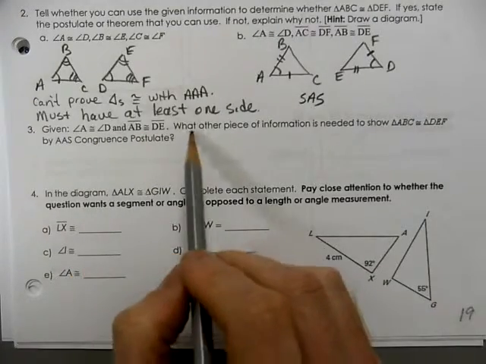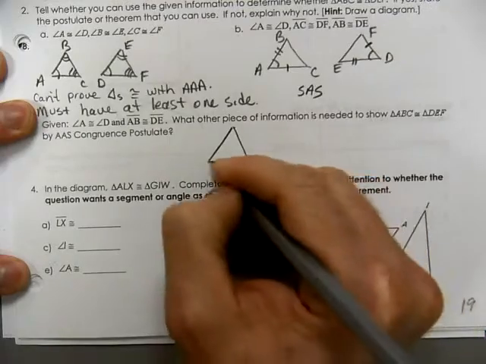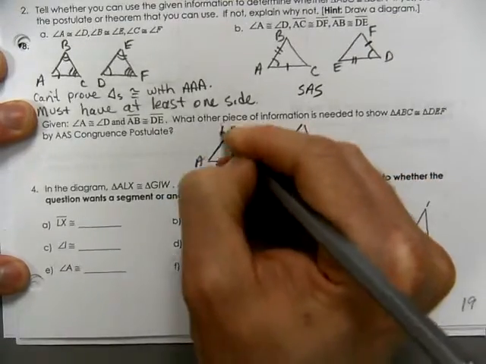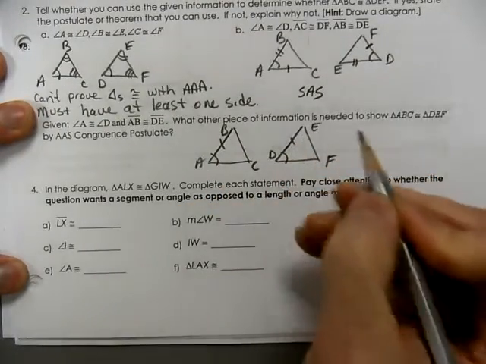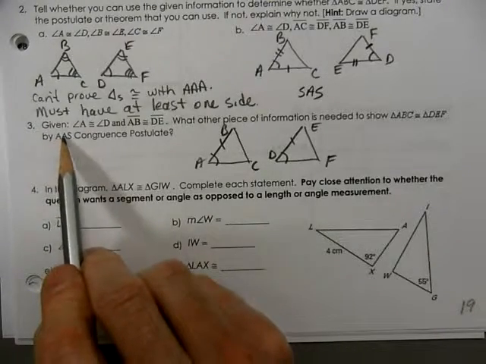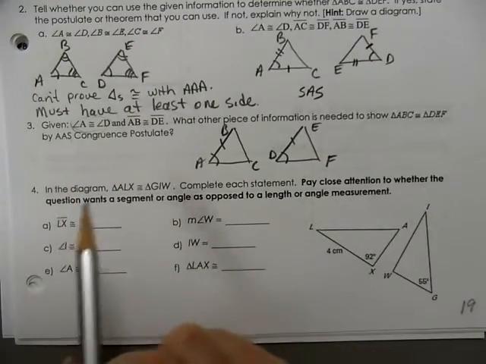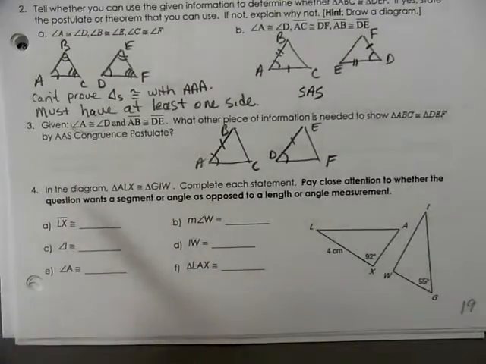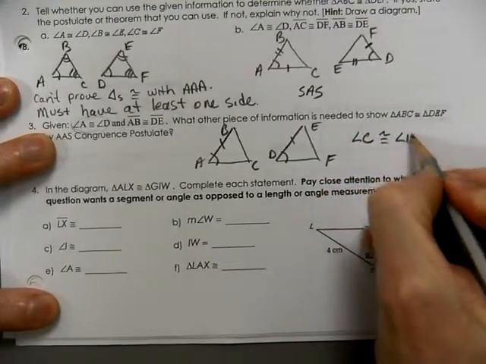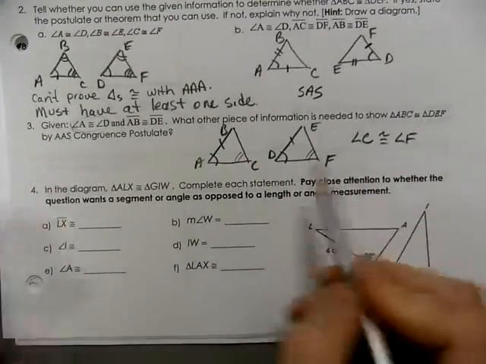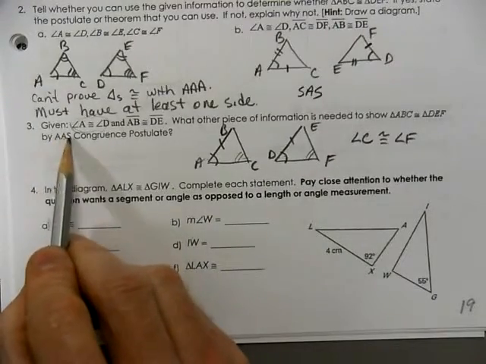Okay, here we're given some information. What other piece of information would need to be shown if we were going to use angle, angle, side? A, B, C, D, E, F. A is with D. AB is with DE. Now look what they're asking us to use. Angle, angle, side. So they've given us one pair of angles to match. Now I need to come up with another pair of angles. Which pair of angles would consider our side to be non-included, not in between the angles? Of course, angle C would have to be congruent to angle F. That would put the side on the outside of the two angles. Angle, angle, side. Two A's with the S not in between the A's.